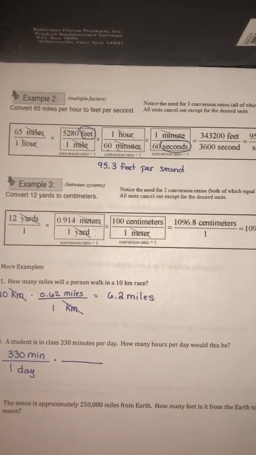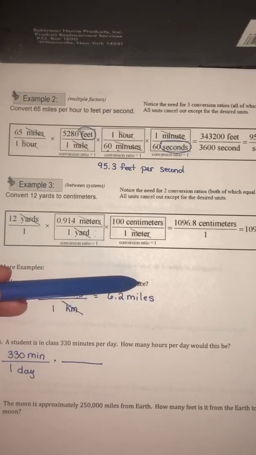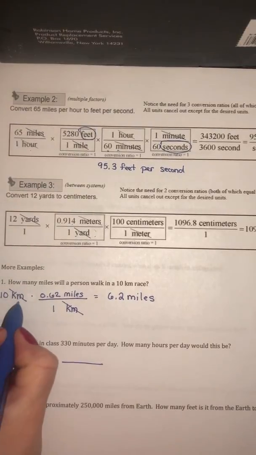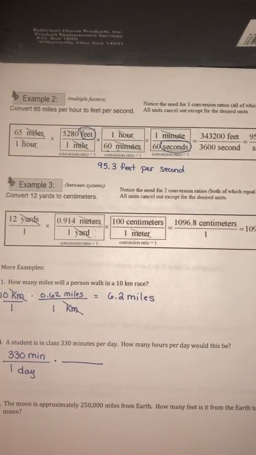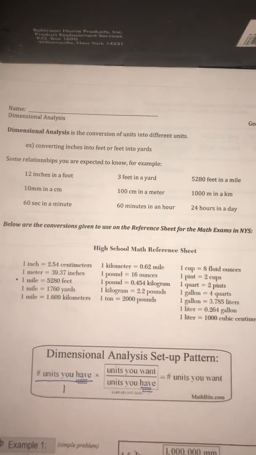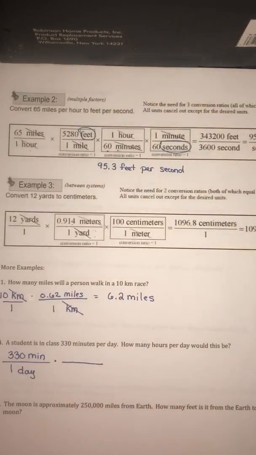And I have one more example that I finished, and then we're going to take a look at a few different other examples. So, how many miles will a person walk in a 10-kilometer race? Walk, run, it doesn't matter. So again, 10 kilometers. And again, if you want to, you can always put that over 1. So I'm going to reference my reference sheet. All right. So what's the relationship between kilometers and miles? 1 kilometer is 0.62 miles.